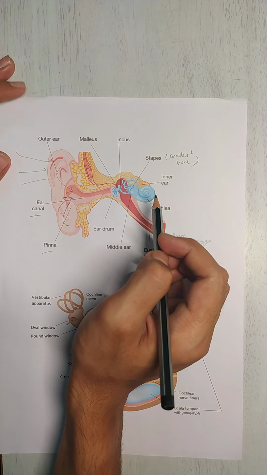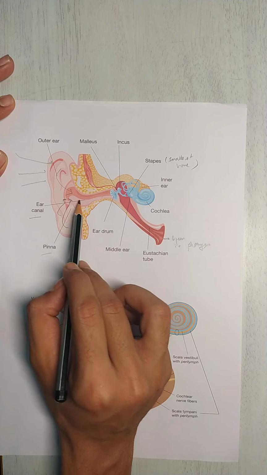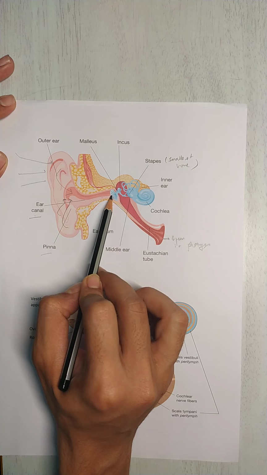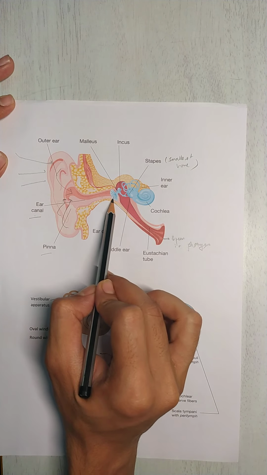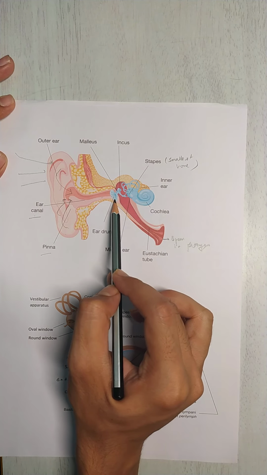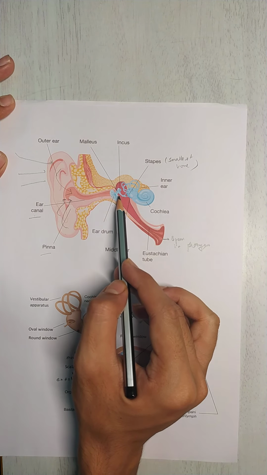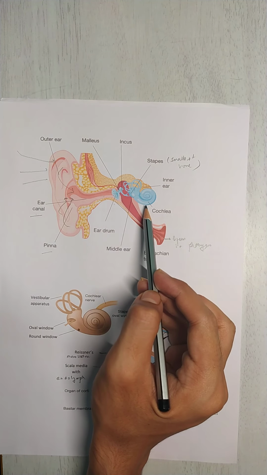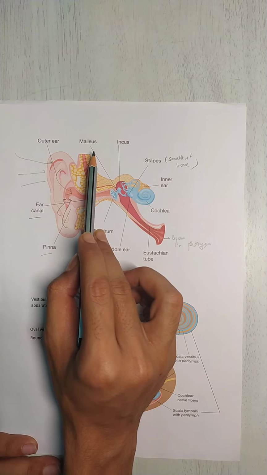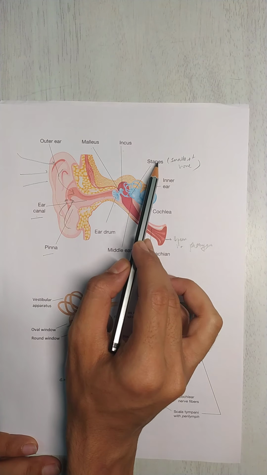Okay, and then there is this eardrum. This is also known as the tympanic membrane, and the sound vibrations that are directed by the ear pinna into the ear canal cause vibrations in the tympanic membrane, and these vibrations are transmitted into the middle ear. So the middle ear basically consists of three different bones, known as the malleus, the incus, and the stapes.